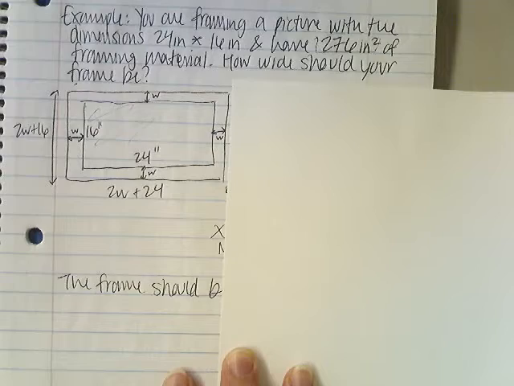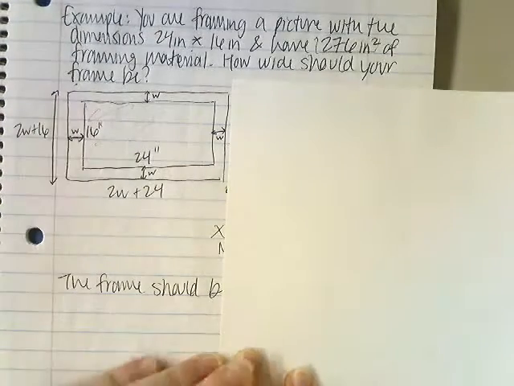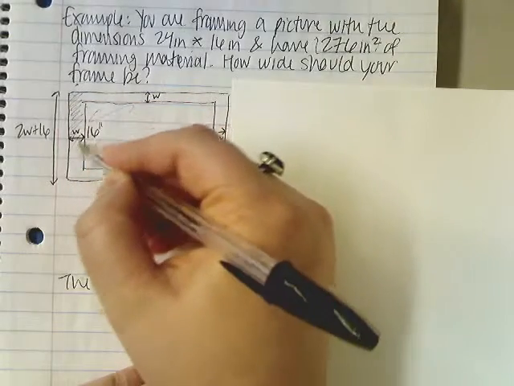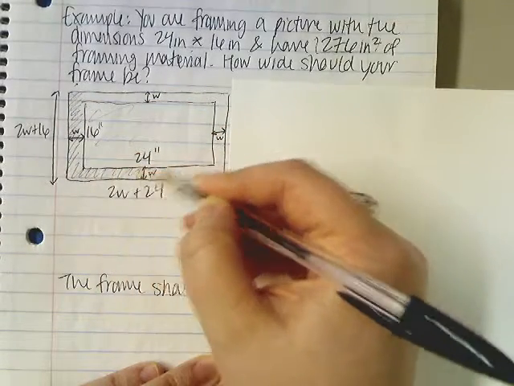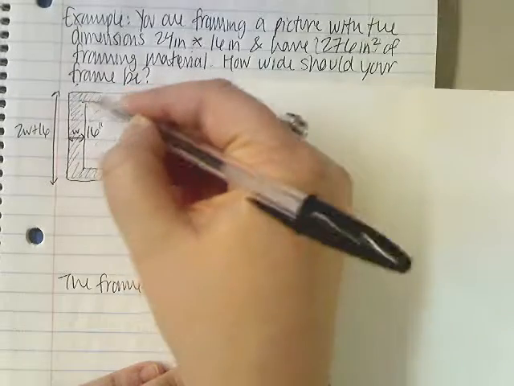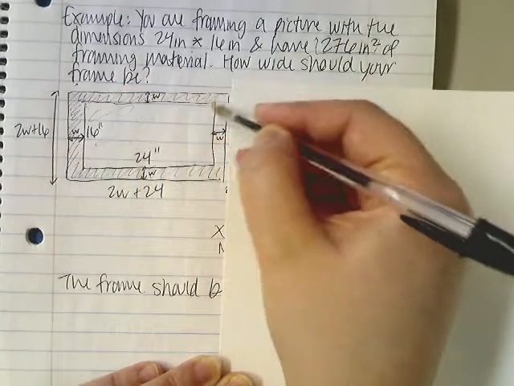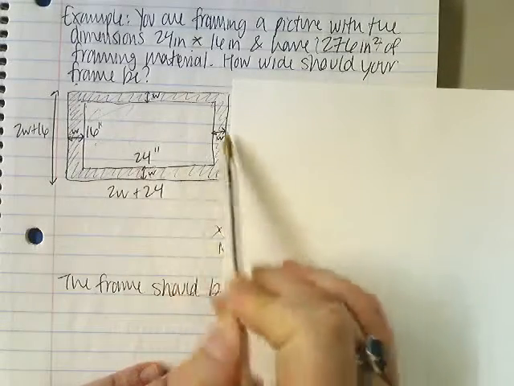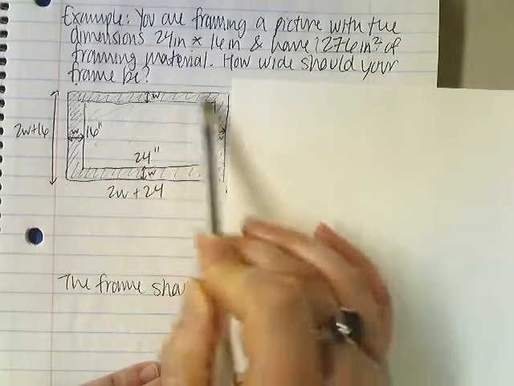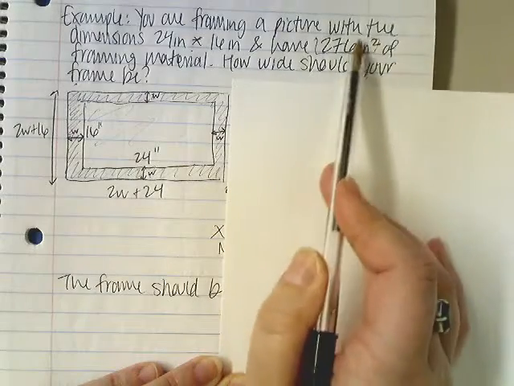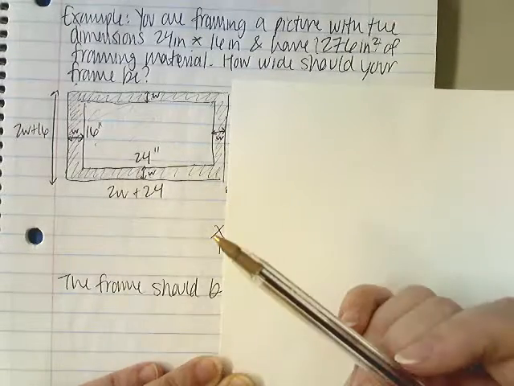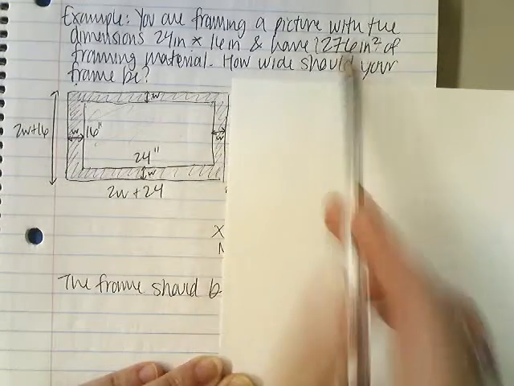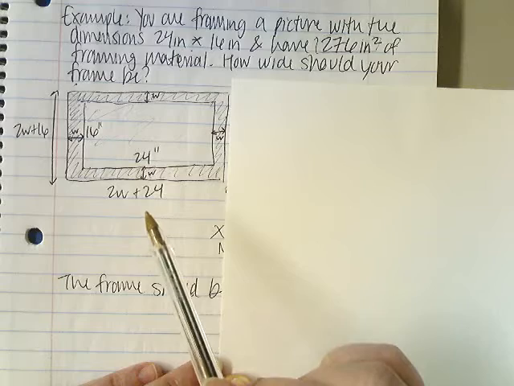So then what I need to do is figure out, since the question is really asking me how wide should this frame be, I know the area of this part because it tells me I have 276 inches squared of material for that border. So ultimately my goal is going to be to set up an equation that gets the area of that border so I can set it equal to this and solve out for my width value. So my goal is to write an equation for this shaded area so I can solve out for width.